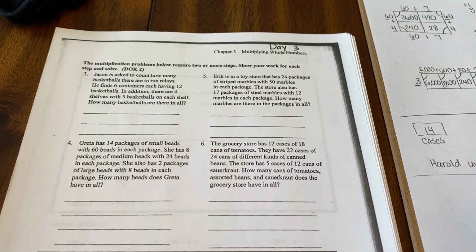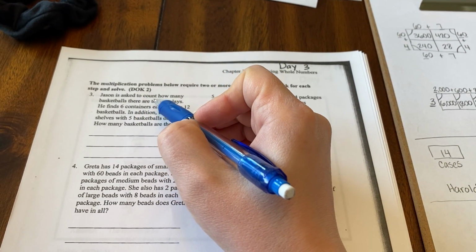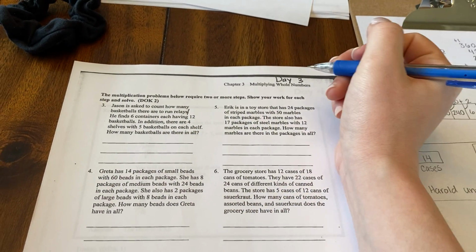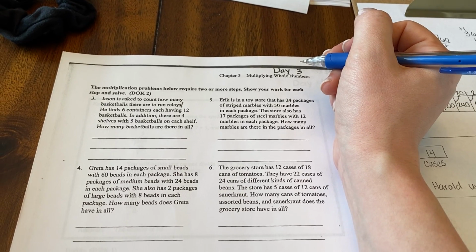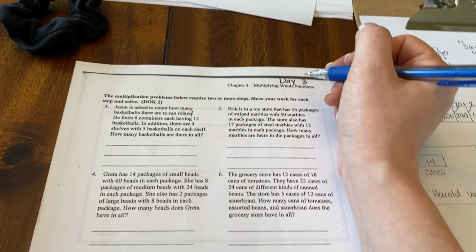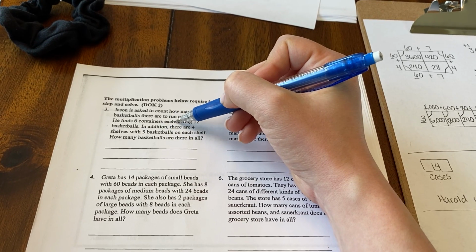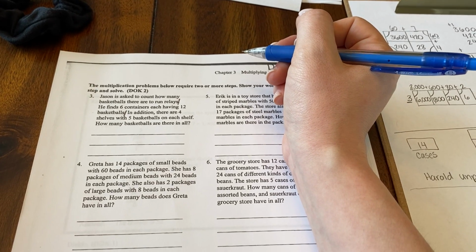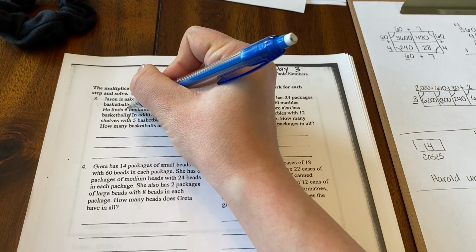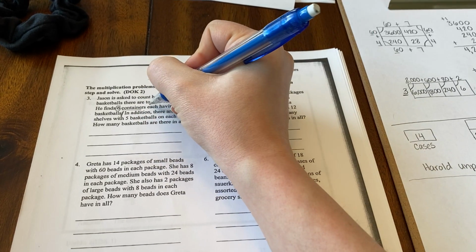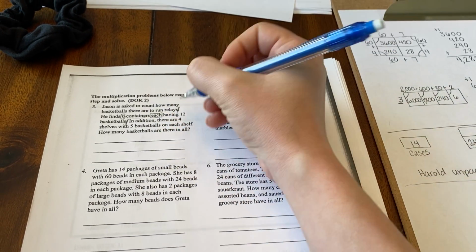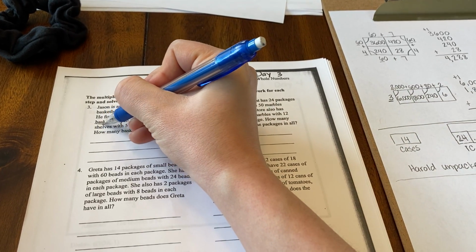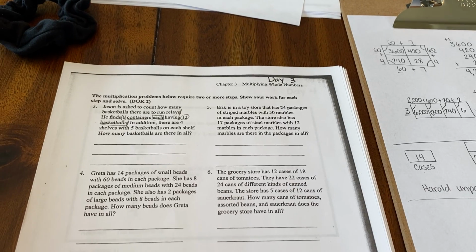So let's chunk. So Jason asks to count how many basketballs there are to run relays. So in that first sentence, there's really not any good information that we could pull out. So let's look at our next one. He finds 6 containers each having 12 basketballs. Okay, so in this next sentence, we do have some good information. We have 6 containers, and they give us this word each. And they have 12 basketballs.